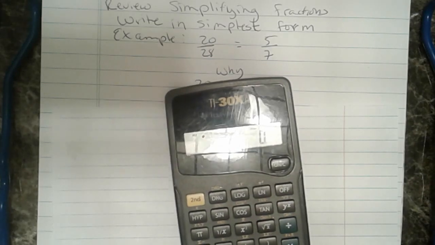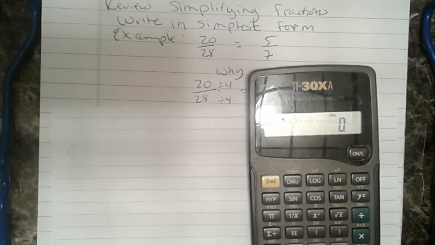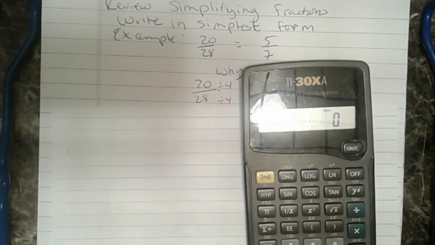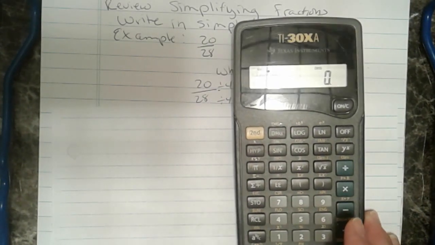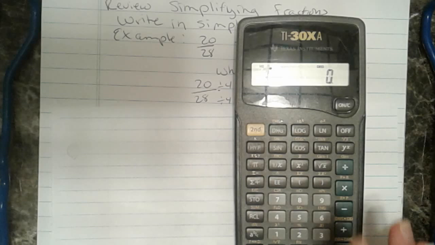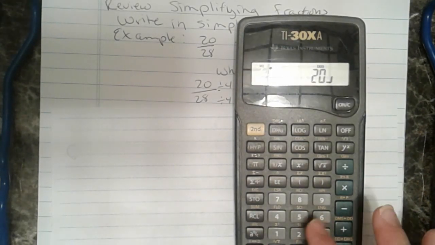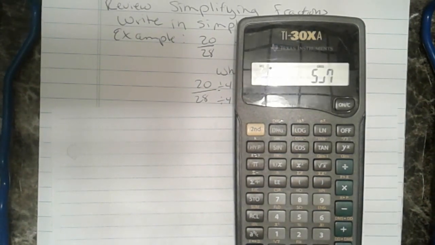Well, I can plug in, and I apologize for the glare, my lights are actually pretty bright right now, I can plug in 20/28 into my calculator. And how I can do that, and this one is actually a school one, I can plug in 20, hit the ABC button, and hit 28. And then if I press equals, it's automatically going to simplify it. Your calculators should automatically simplify it.